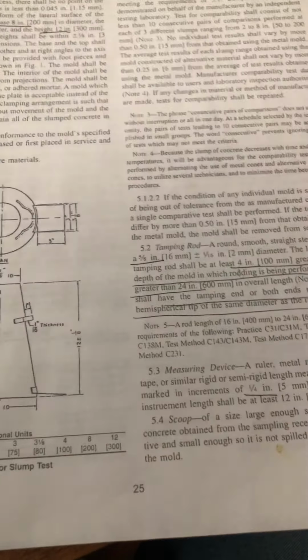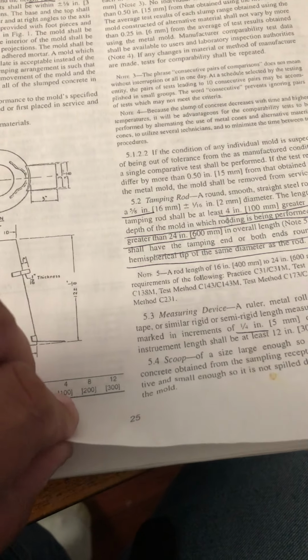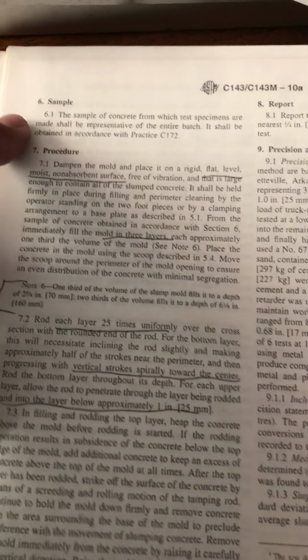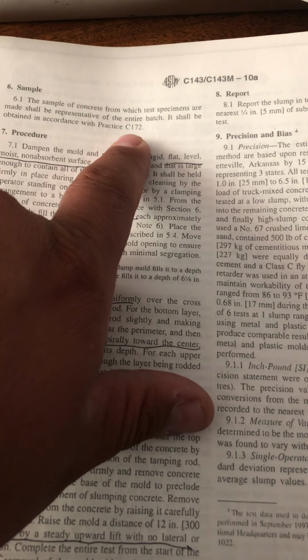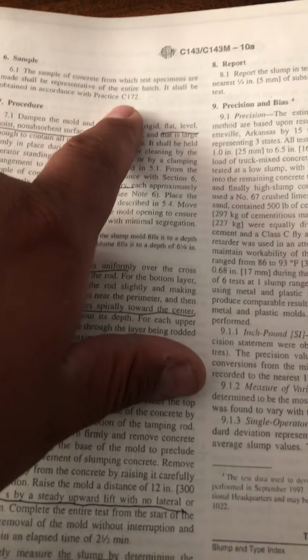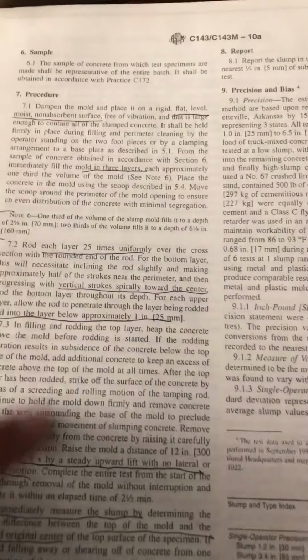So you need your mold, you need your rod, you need your tape measure, and you need your scoop. You need those four things to do this test. It goes on to the sample. The sample shall be obtained following C172. That's section 2 in the ACI book. That's another section.